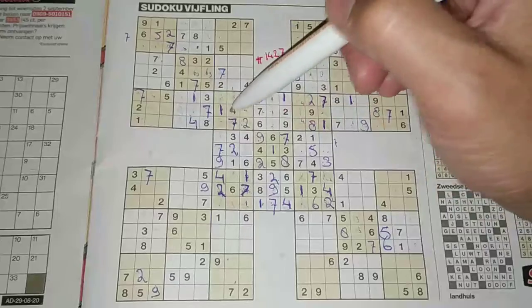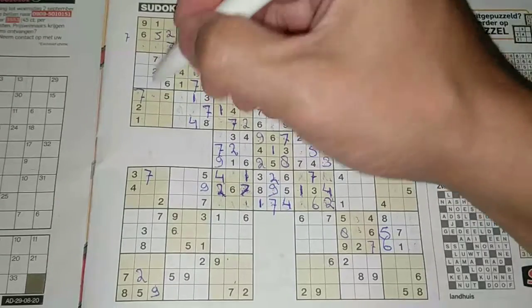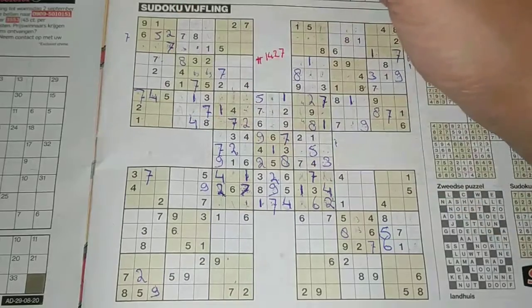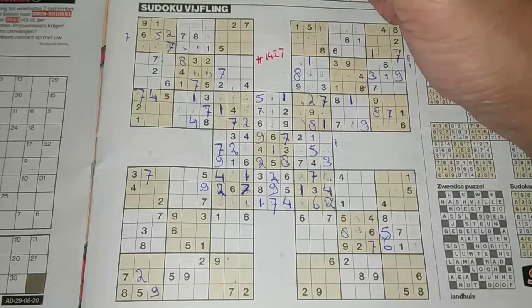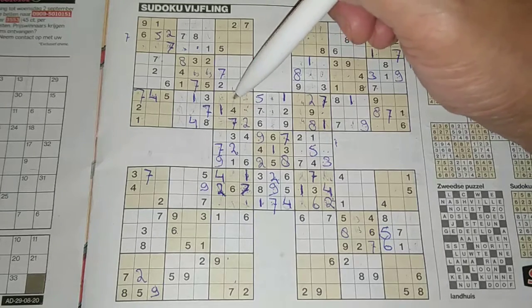4 in this row, 4 in the row above. So in that row, the only place for the 4 should be there. You need an 8 here.